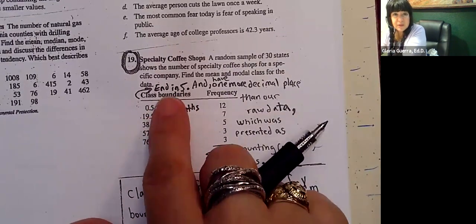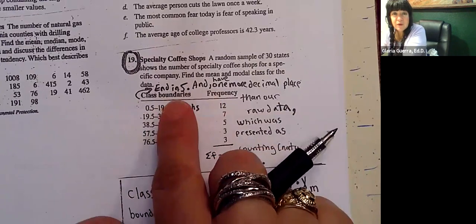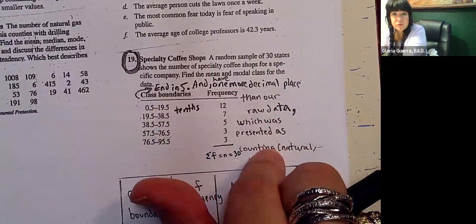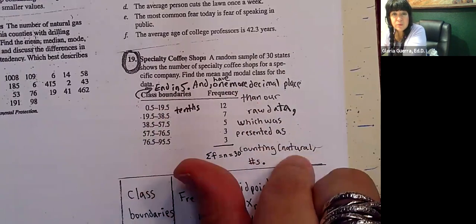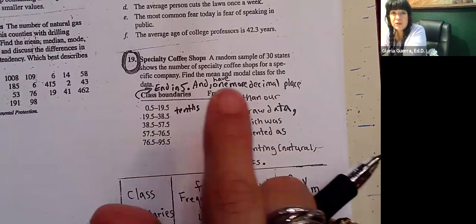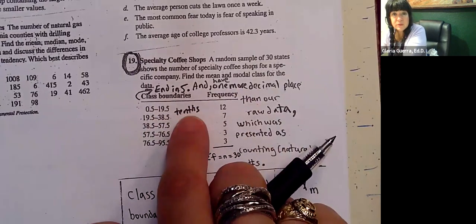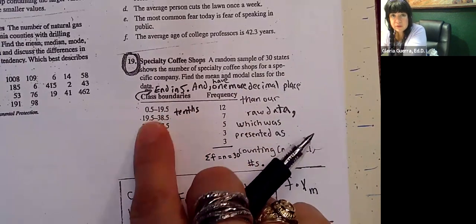So this is just saying, in the description, class boundaries have one more decimal place than our raw data, which was presented as counting natural numbers. We don't actually see the actual data, but this is in the tens place. This is done correctly.